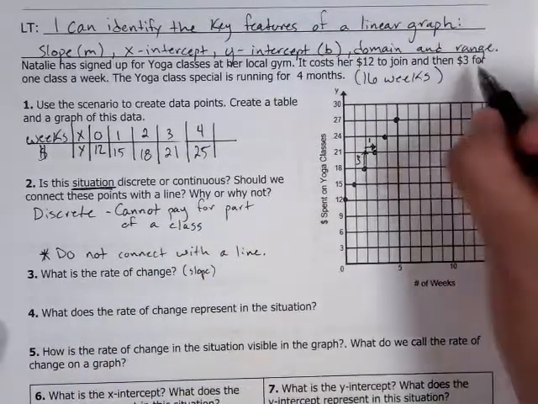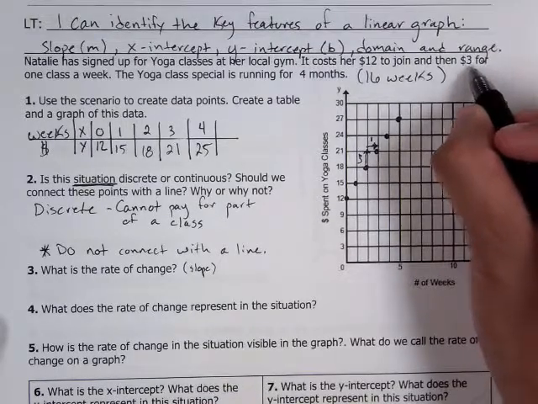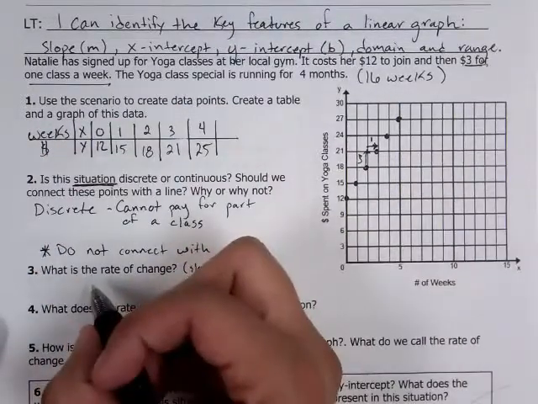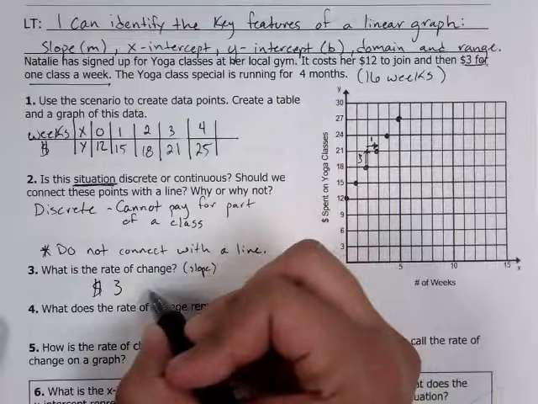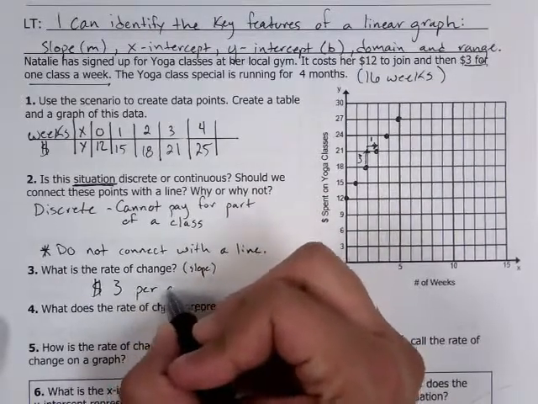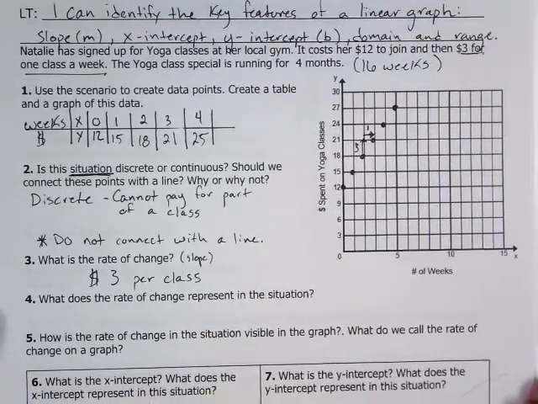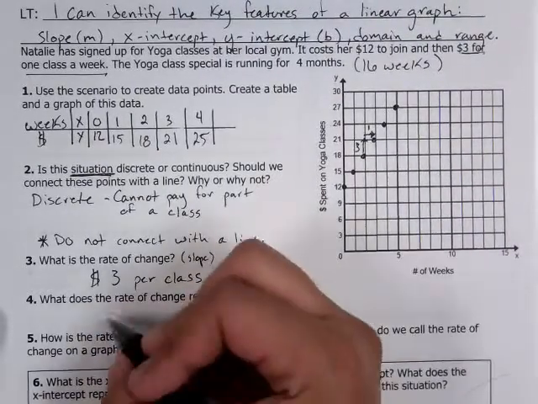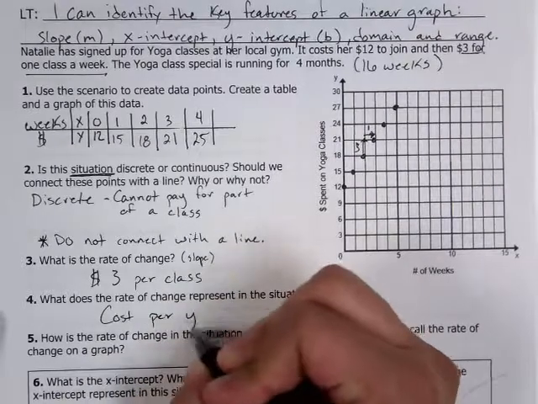So if we look back at our problem, this is $3 for 1 class a week. So our rate of change is going to be $3 per class. Now what does the rate of change represent in this situation? Well, if it's $3 per class, it's the cost per yoga class.